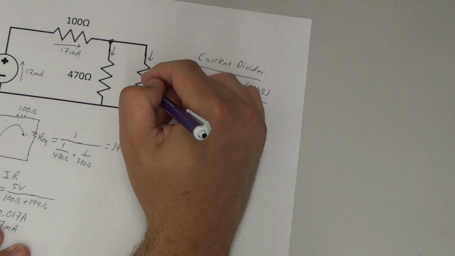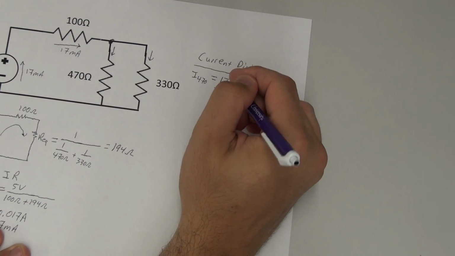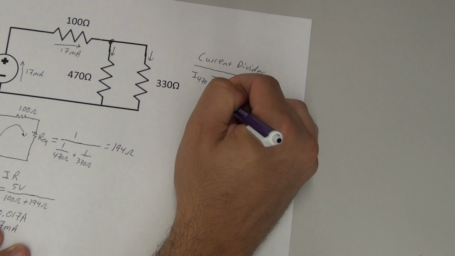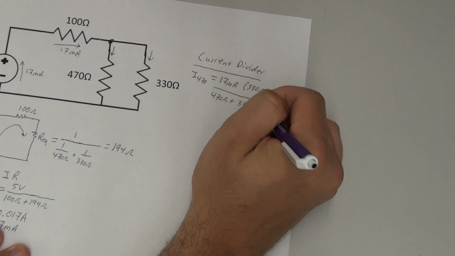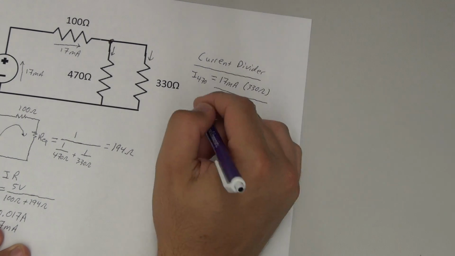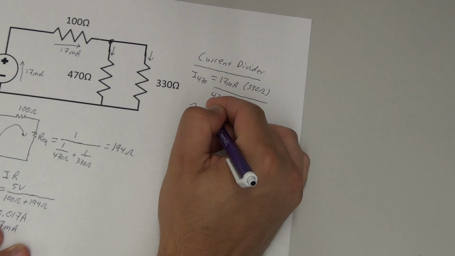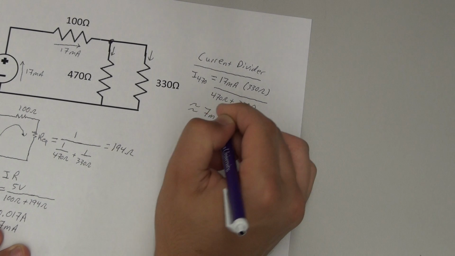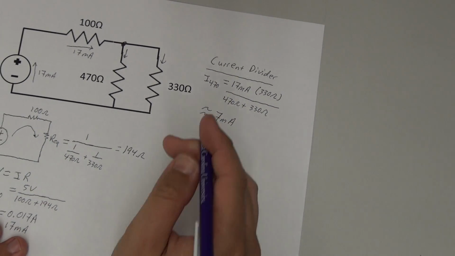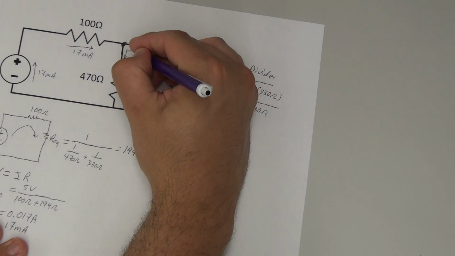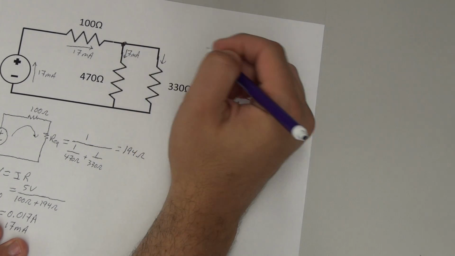divided by the sum of the two resistors. So 470 ohms plus 330 ohms. And if you do out the math on that, that works out to be approximately 7 milliamps. And so now let's go back once again to Kirchhoff's current law. Now we know that this branch current is 7 milliamps.